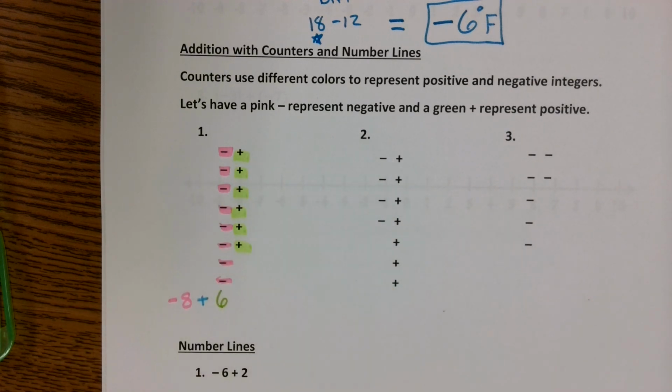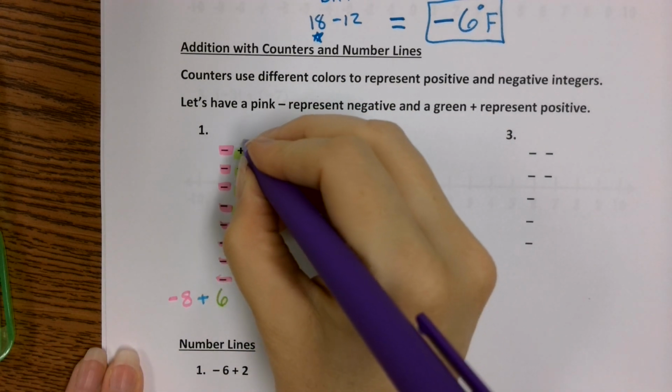Now, based off of what we're seeing here, I actually have a set of 0 pairs. So remember, 0 pairs are positives and negatives, right? A number and its opposite, that when you add them together, they will equal 0. How many 0 pairs do I have modeled here? How many positives can be canceled out by negatives? How many, Brittany? 6, right? I have 6 of them that can be canceled out.